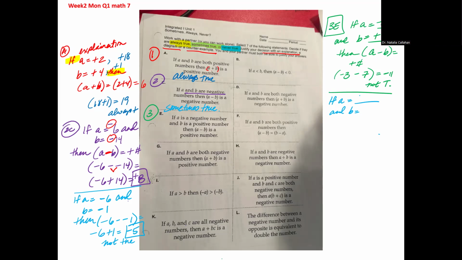Okay, so what did you put for A? I just reversed it. Do you see that? Okay. Then A minus B is a negative, still a negative 11, right? So still not true. So then what's your answer going to be? Not true. Or it's never true, right? Because it's not true in both situations, right? So what would it be? Never true. Okay. All right, let's pick another one. Which one do you want to pick? G. G? Okay, so that's the fourth one.